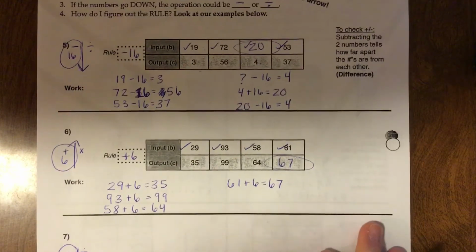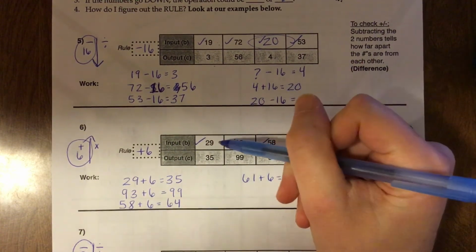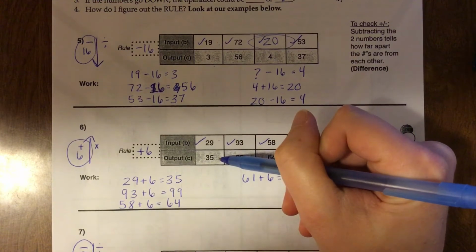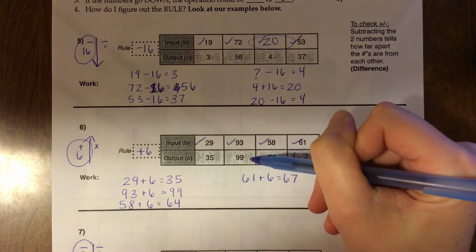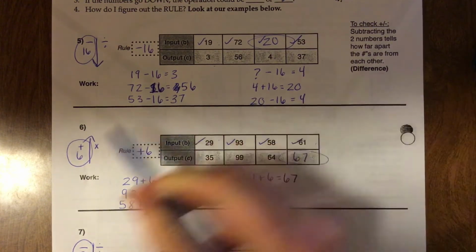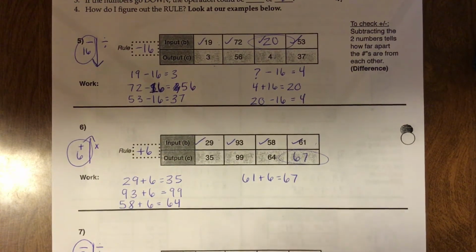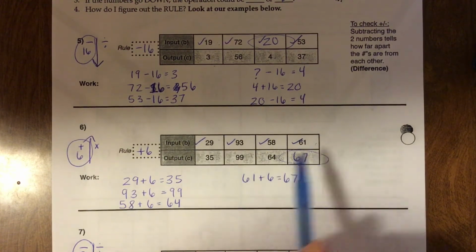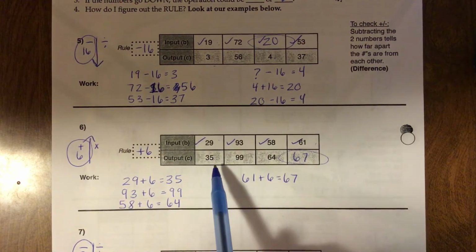All right, let's look at number 6. Remember, from input to output, so looking at 29, 35, goes up. 93 to 99, up. 58 to 64, up. 61 to 67, which wasn't there at the time, but it's going up. If you check to find the difference, when we're looking for a pattern, we can use subtraction or division.